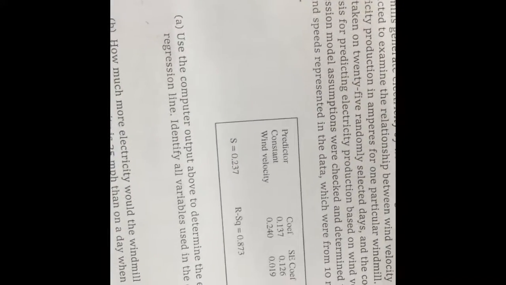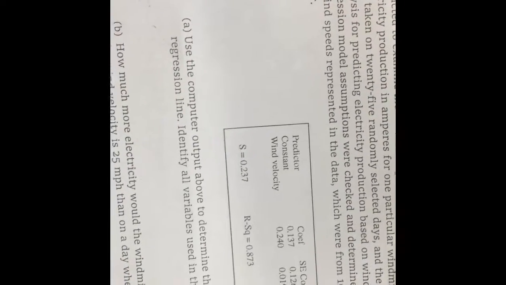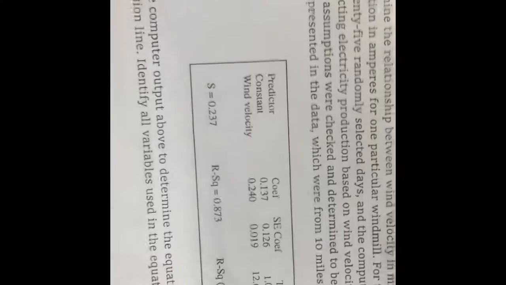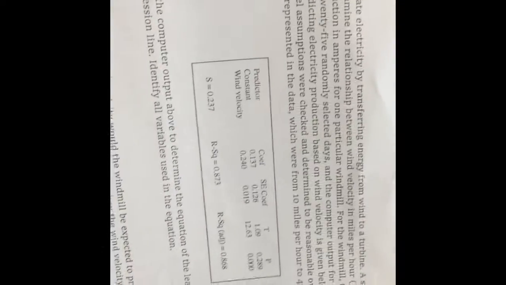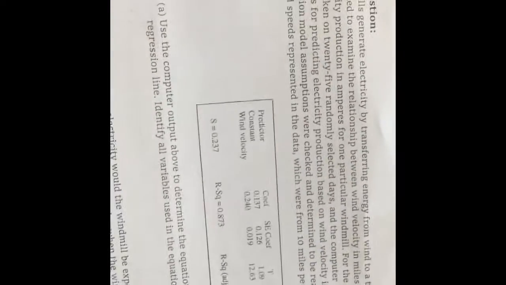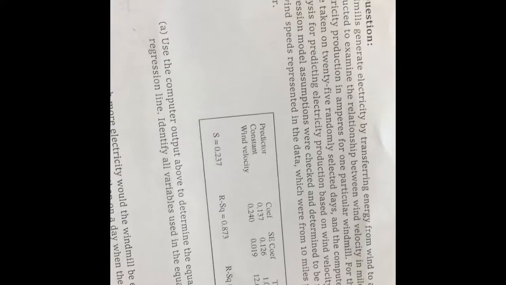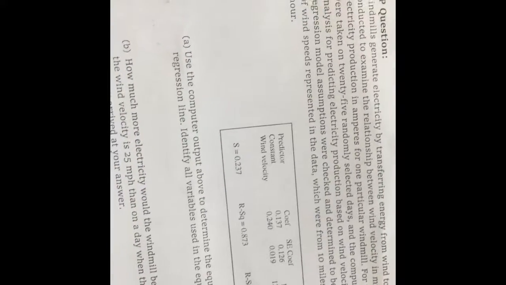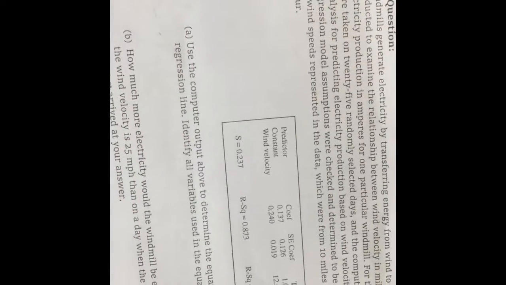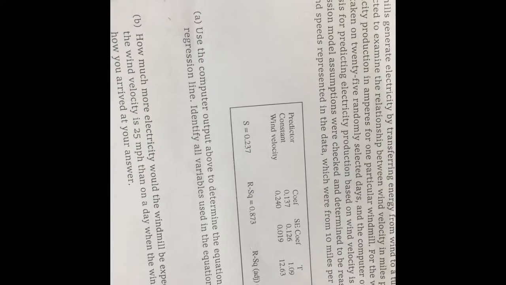The computer output for the regression analysis for predicting electricity production based on wind velocity is given below. So that's right here. The regression model assumptions were checked and determined to be reasonable over the interval of wind speeds represented in the data, which were from 10 miles per hour to 40 miles per hour.